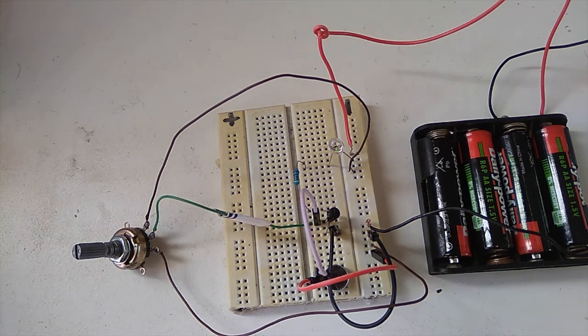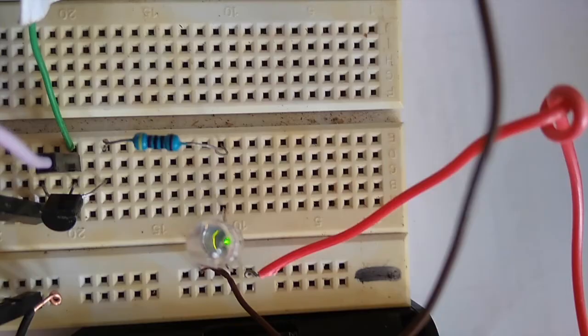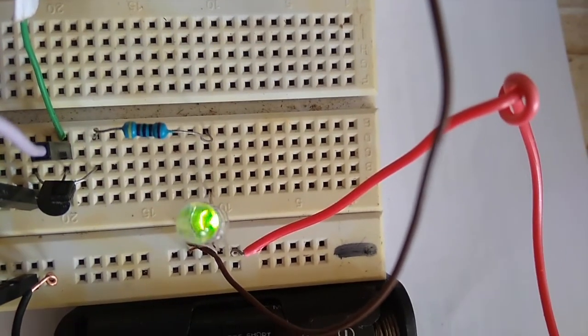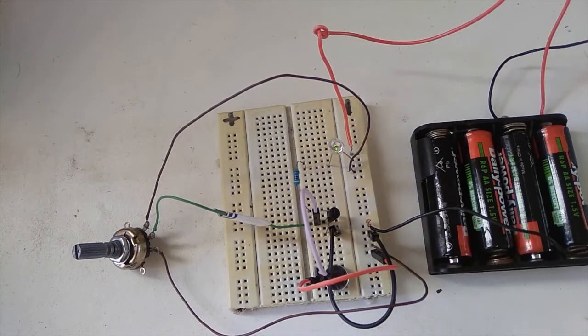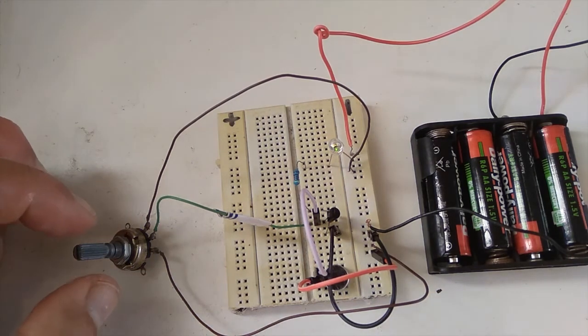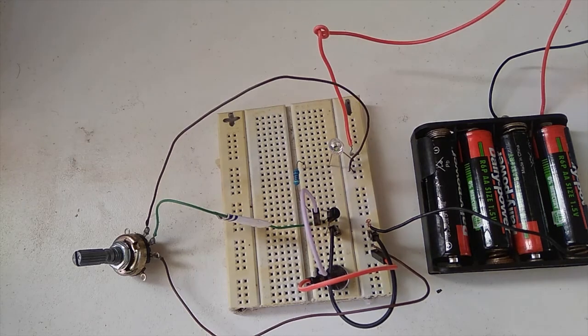Now, when I blow onto the microphone, or if I drop something and make a noise, watch how, you see how it gets brighter. So here's our cute little circuit that changes sound into light.